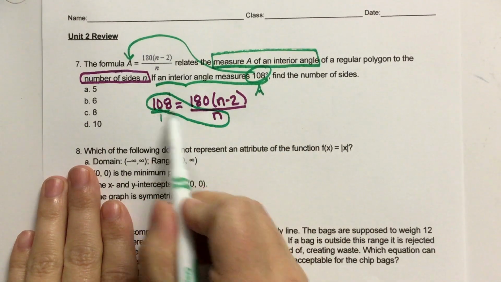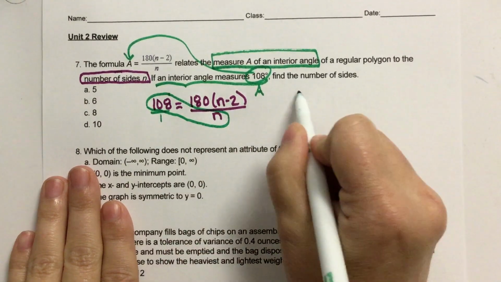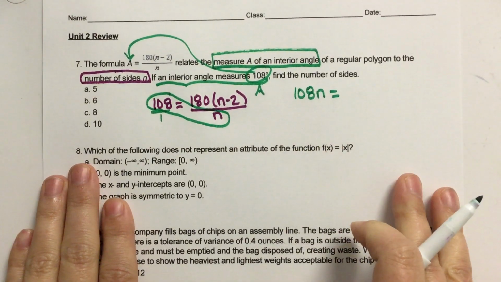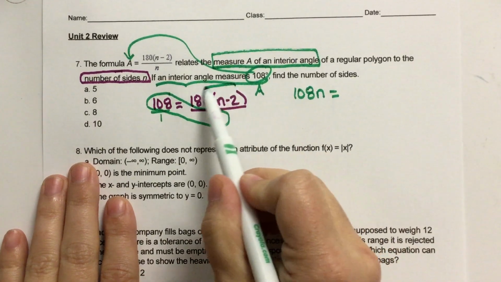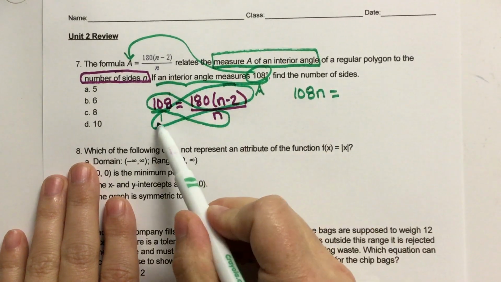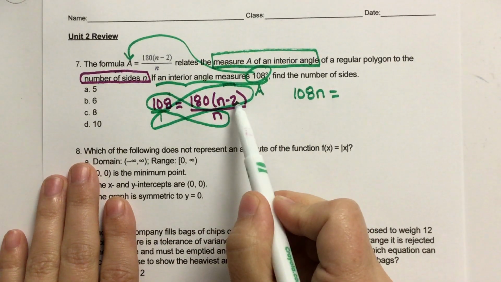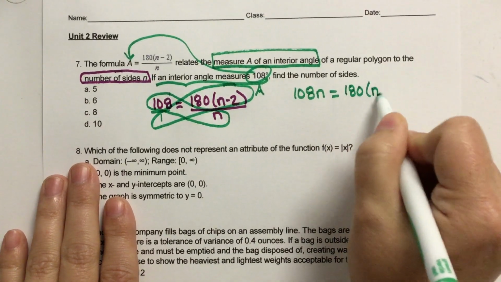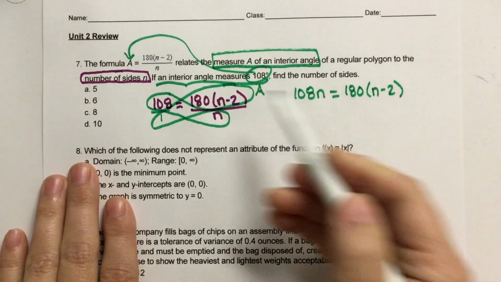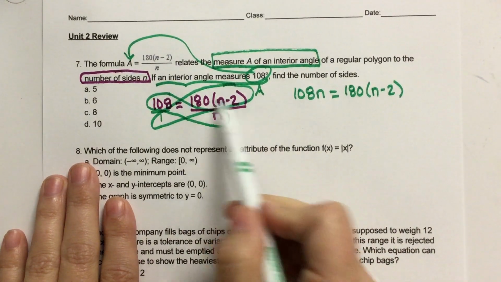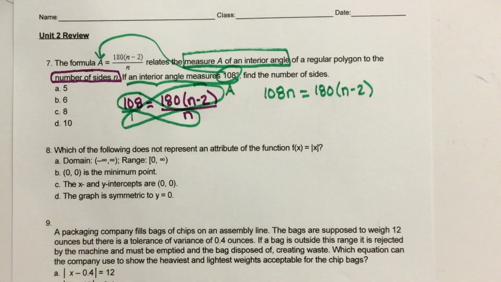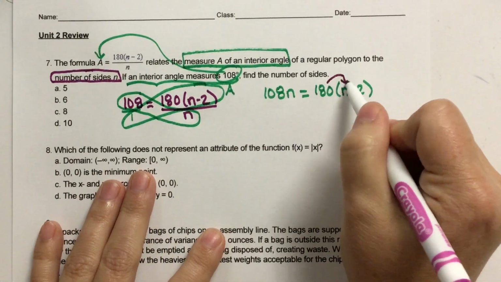So I take 108 times n, which is 108n, and then I multiply the other diagonal. And 1 times anything is the anything. So that side makes 180, parenthesis n minus 2. So whenever you multiply by 1, you just get what you started with. Okay, so to solve this, I'm going to distribute to get rid of my parentheses.